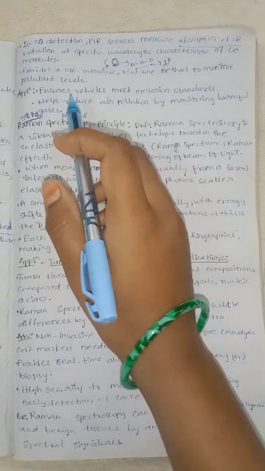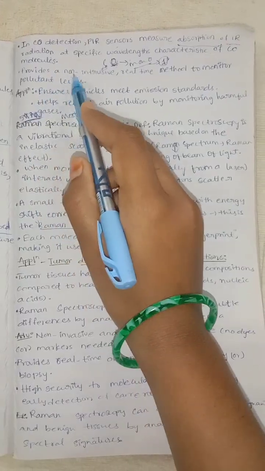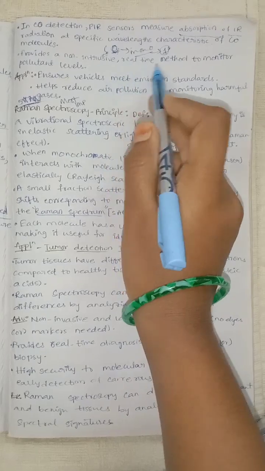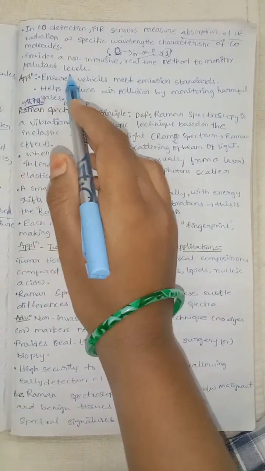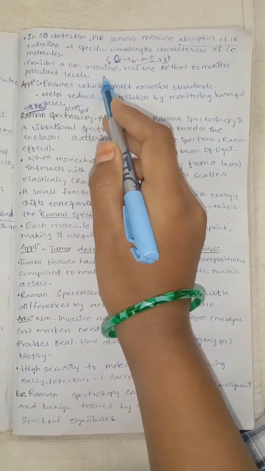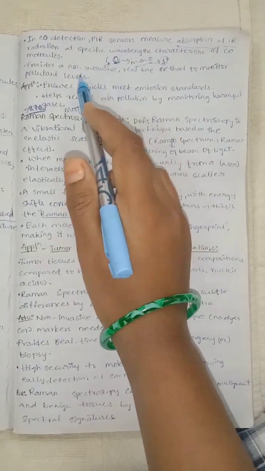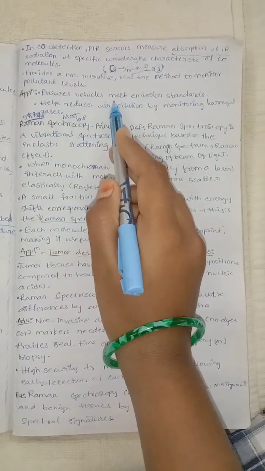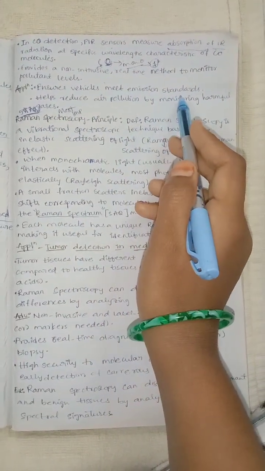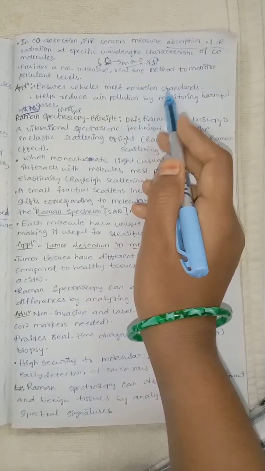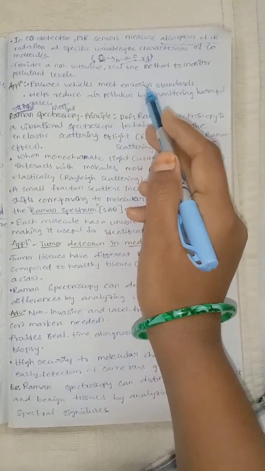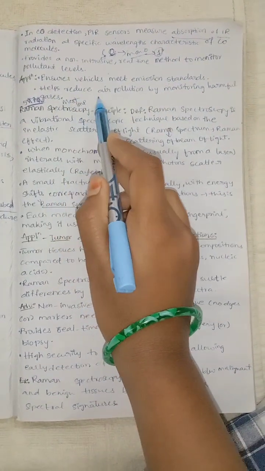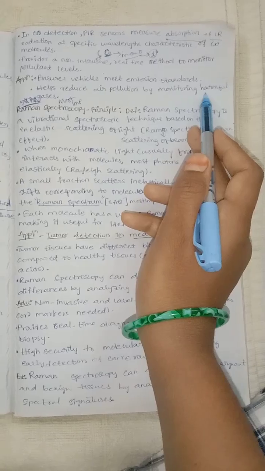By using naturally emitted gases, it provides a non-intrusive and real-time method to monitor pollutant levels, how much pollutants are there. For monitoring and analyzing processes, we use this concept. Applications: it is used to ensure vehicles meet emission standards, how much carbon monoxide a particular vehicle emits. They will analyze it. It helps to reduce air pollution by monitoring harmful gases.